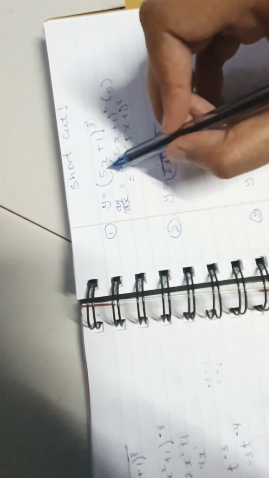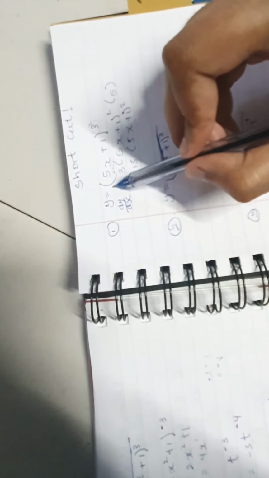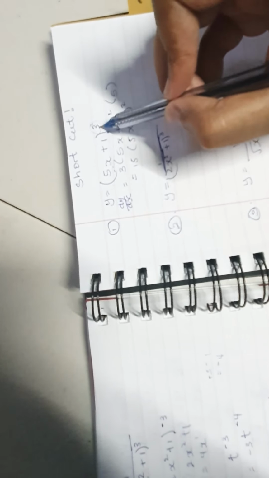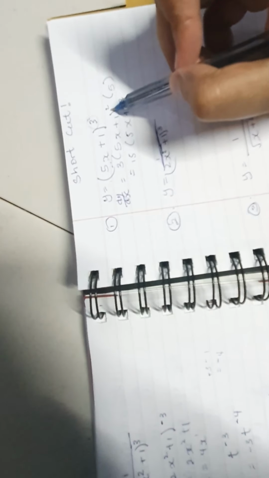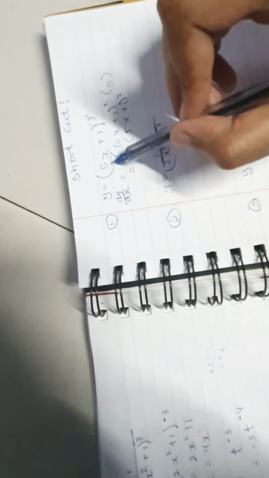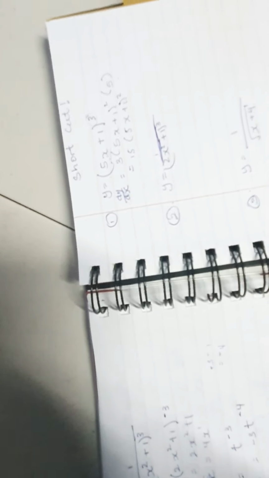Alright, so I'm going to go over that again. You're pulling the 3 in front. You're reducing the power by 1. So you pull the 3 in front, write back what you have in your bracket, reduce the power by 1, you're going to get 2. Then you differentiate inside the bracket. You get 5.